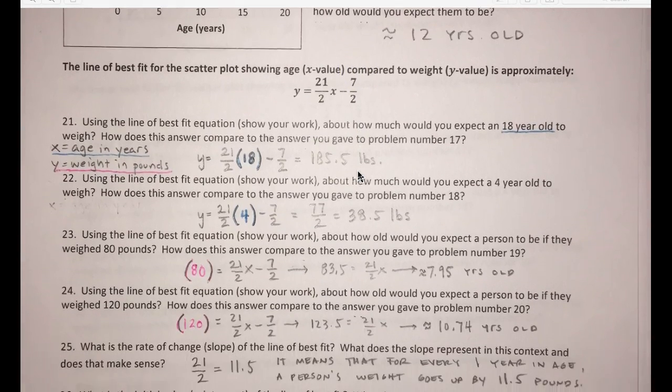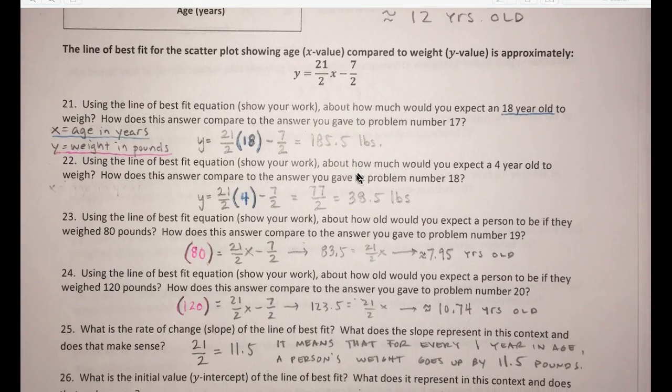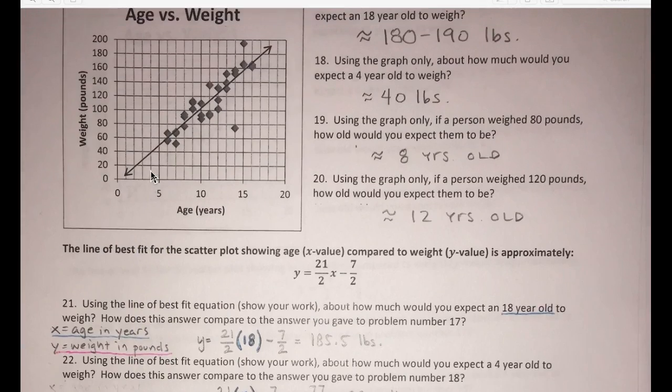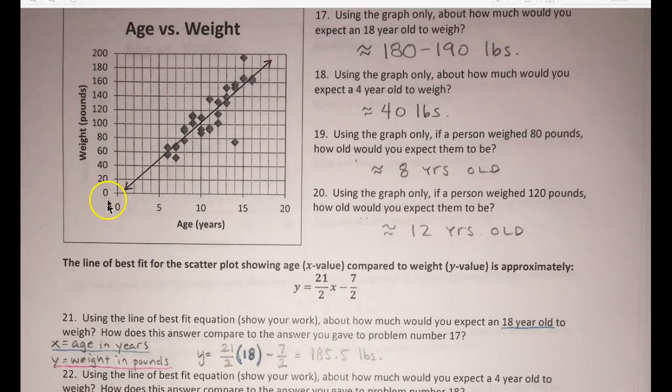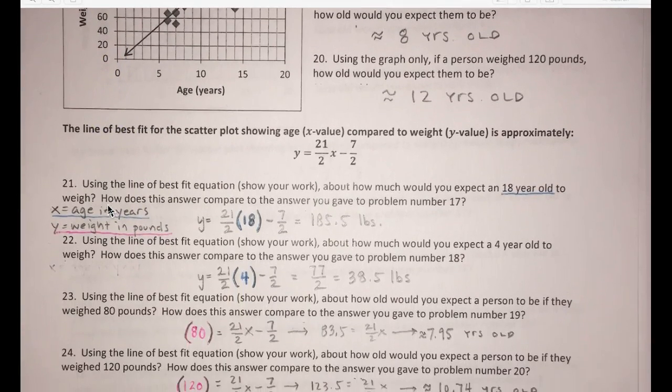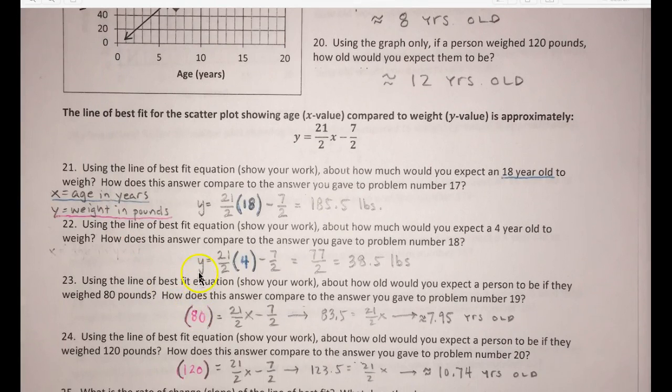Using the line of best fit here, how old do you expect a person to be if they weighed 80 pounds? This is like reverse, right? Because if they tell us he's 80 pounds, they're giving us the y value. So basically, I plug that in for the y. So the x is the thing we're going to need to solve for. So I plug in 80 for y, because it's 80 pounds, and y is weight in pounds, equals 21 over 2x minus 7 over 2. It's just this line of best fit right here.